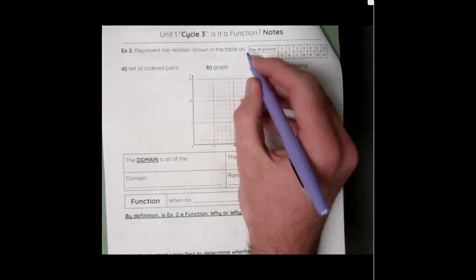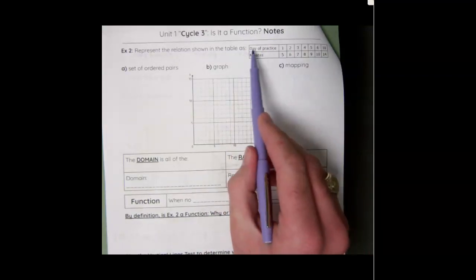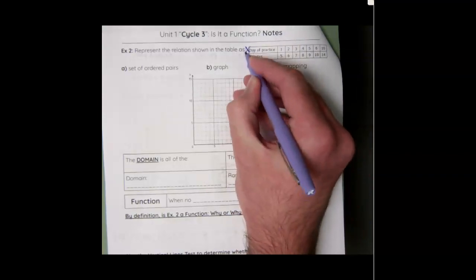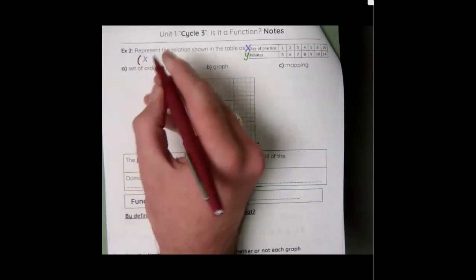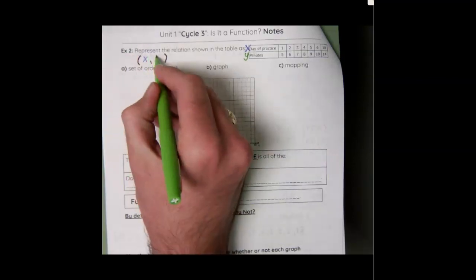Now flip it over. Example 2. It should say, is it a function? Notes. Example 2. So in the first example, we were given a graph initially. Now we are given a table. So on a horizontal table like this, the top column is the x, and the bottom column is the y. Okay? So if we were to write this as a set of ordered pairs, it would be x, comma, y.